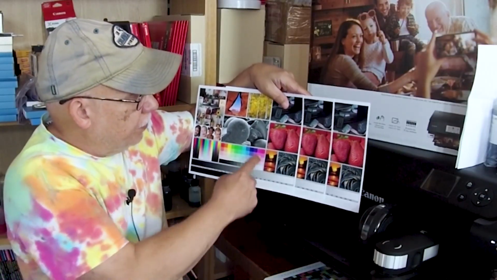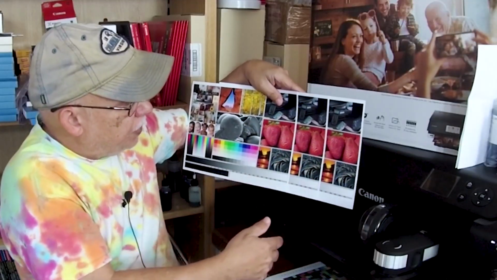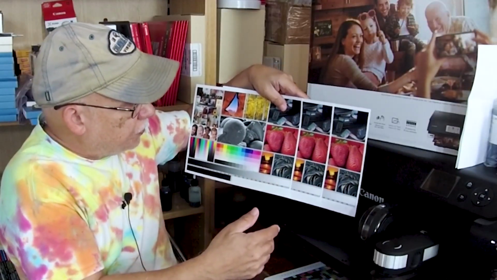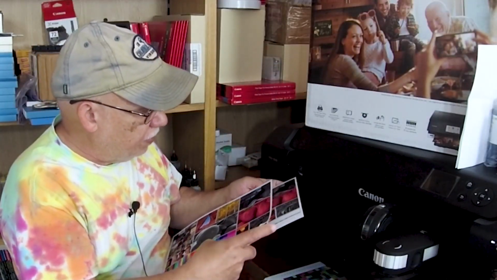So anyway, take a look at this region here and tell me if you see a degree of difference that you can detect. On video, you probably cannot. Let me give you the other half.